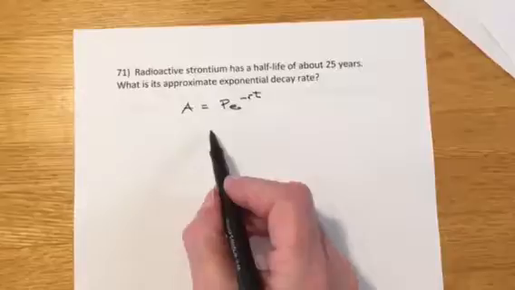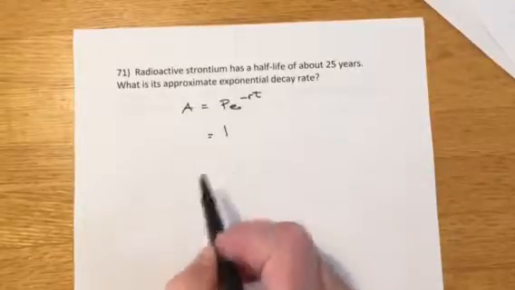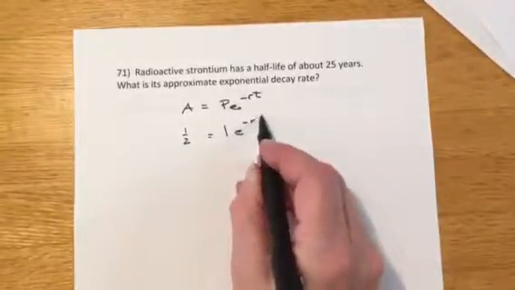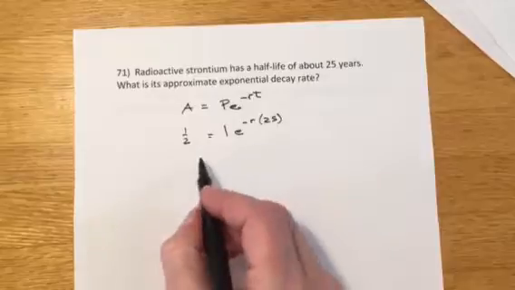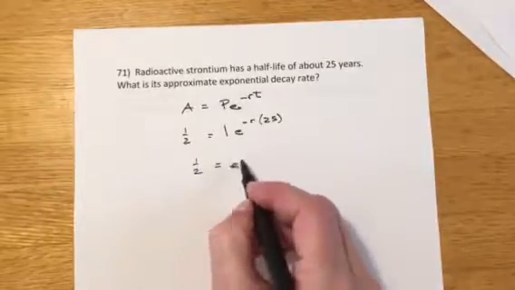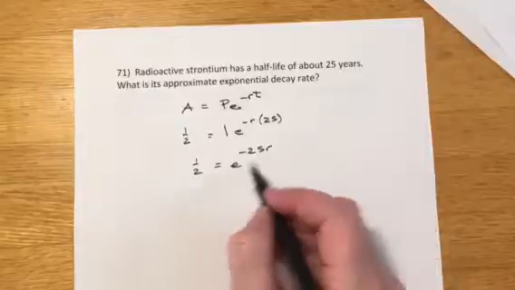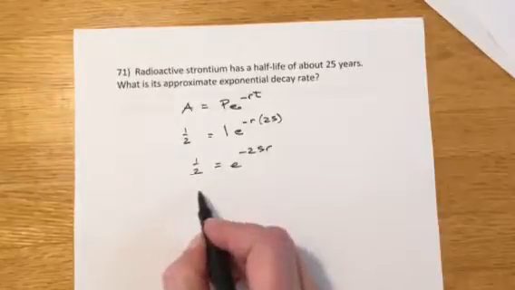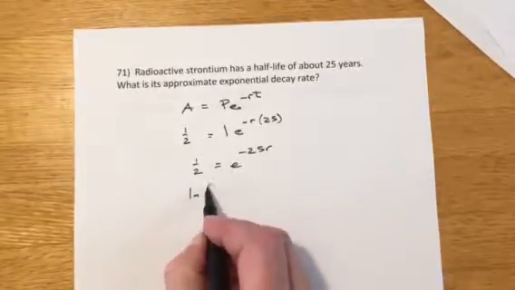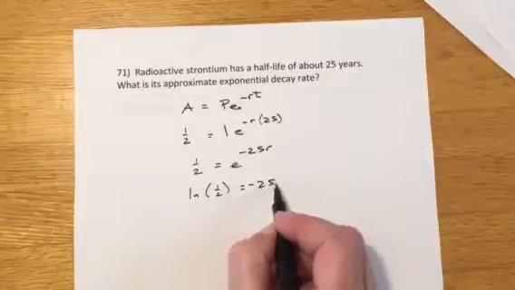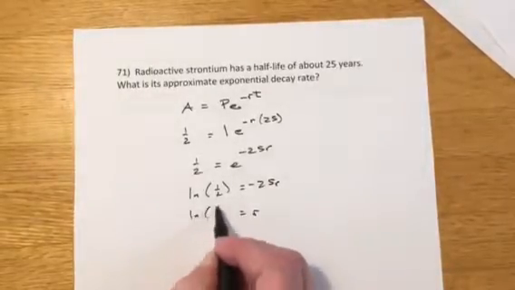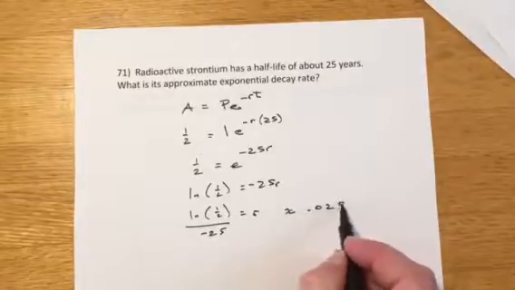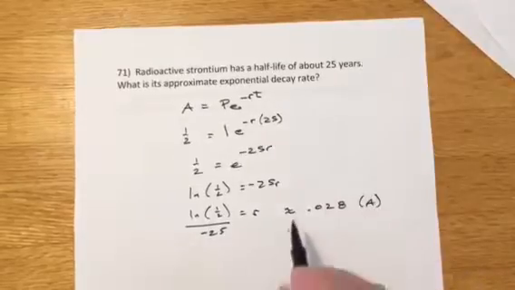We know the half-life. So again, it doesn't matter how much we start with, the initial amount. If I call it 1, the amount at the end of the time would be half that. So e to negative r, and my time is 25 years. Okay, so it's just 1/2 equals e to the negative 25r. This is just e to a power, so we can convert to a log. So remember, this is ln, or log base e, so it's ln of 1/2 equals negative 25r. We get ln of 1/2 over negative 25, which is approximately 0.028. So that should be A.